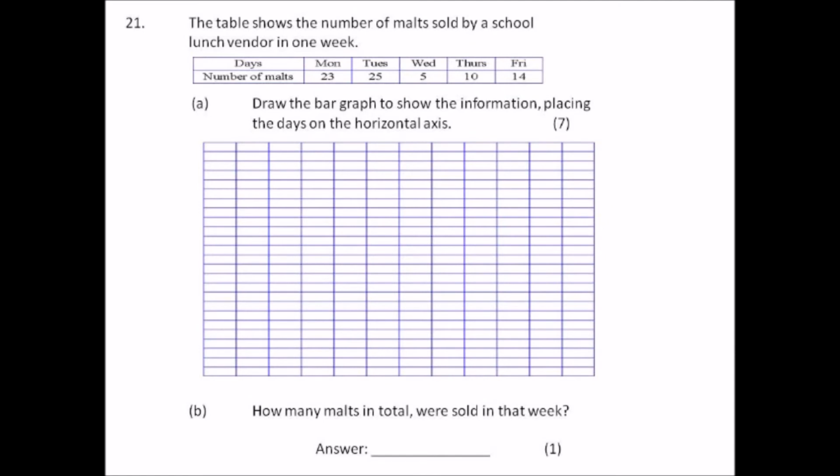21. The table shows the number of malts sold by a school lunch vendor in 1 week. And you have the days, Monday, Tuesday, Wednesday, Thursday, Friday, and the number of malts sold, 23, 25, 5, 10, 14. A: Draw the bar graph to show the information, placing the days on the horizontal axis, 7 marks. And B: how many malts in total were sold in that week, 1 mark. So 8 marks for this question, guys. A whole heap of marks you cannot afford to miss.